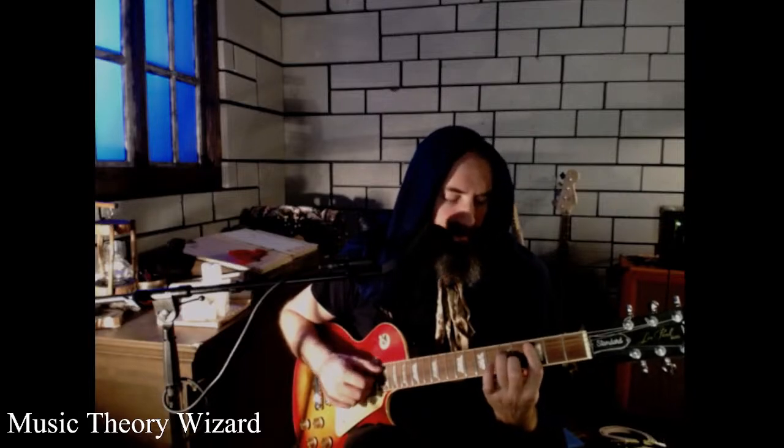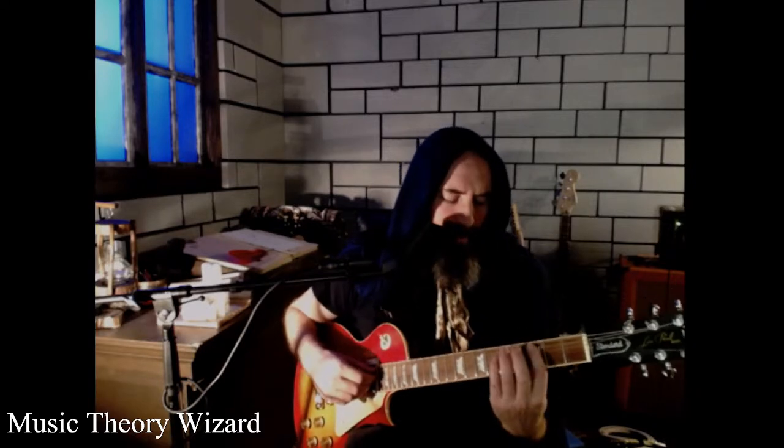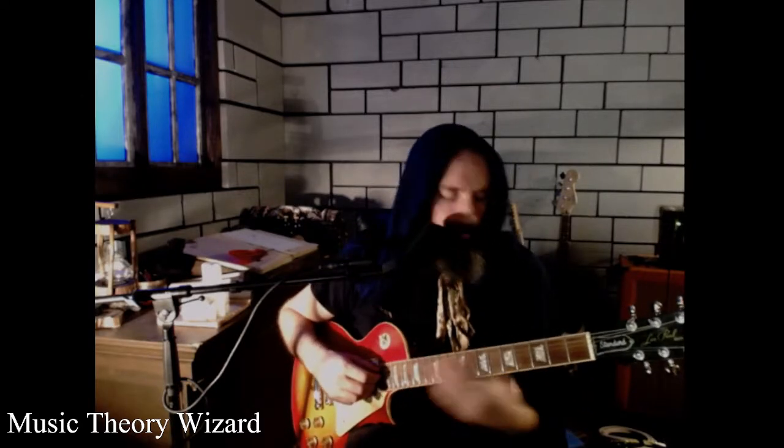So if a sheet says, or a piece says it requires a C minor 7, and you only know a C minor chord, well, you can play a C minor chord. If you don't know a C minor chord, then you should hit me up in the DMs and look for some lessons. It's true though. It's true though.